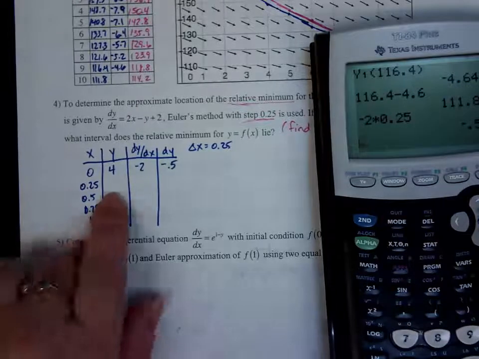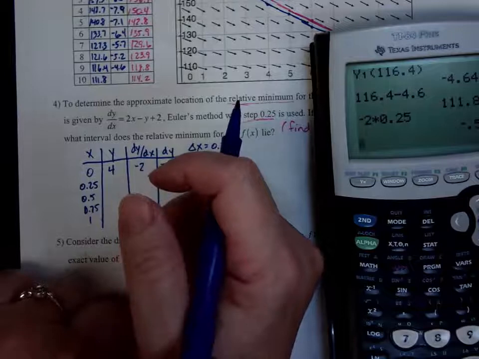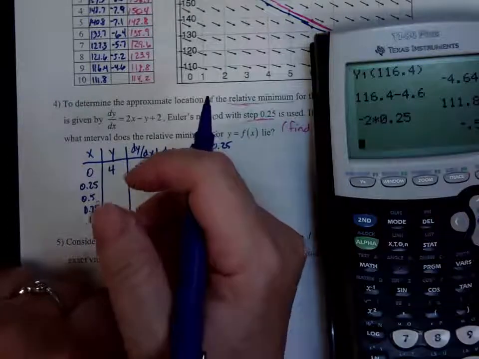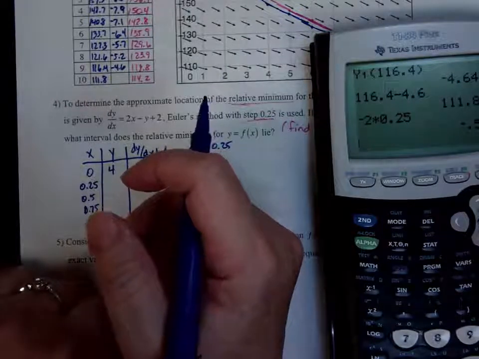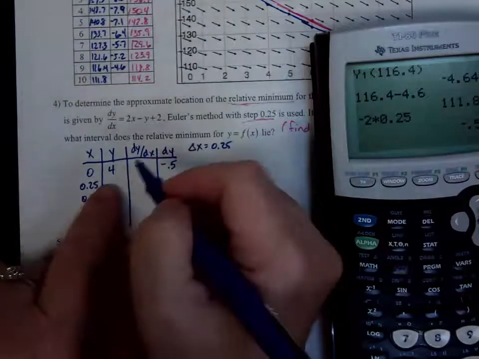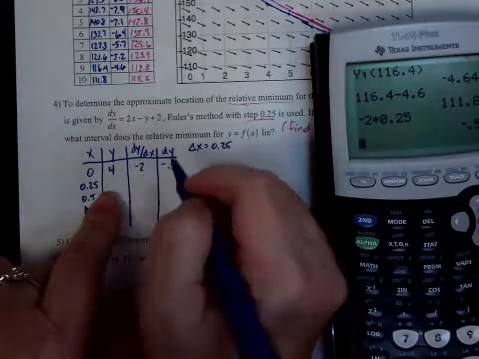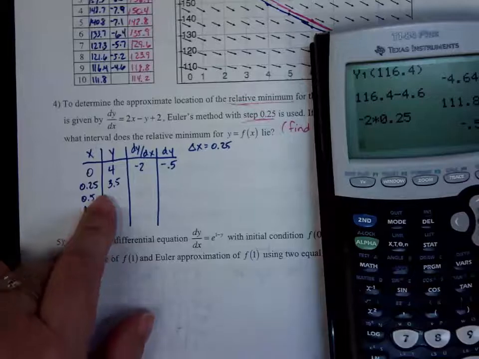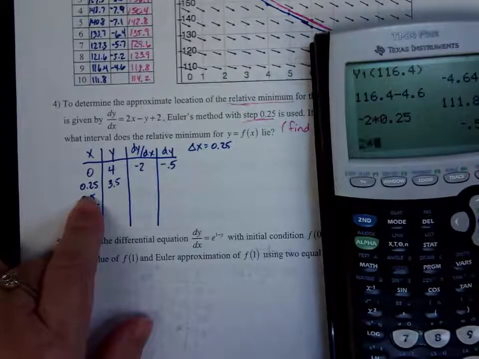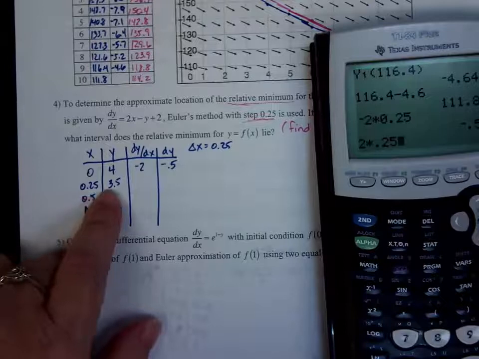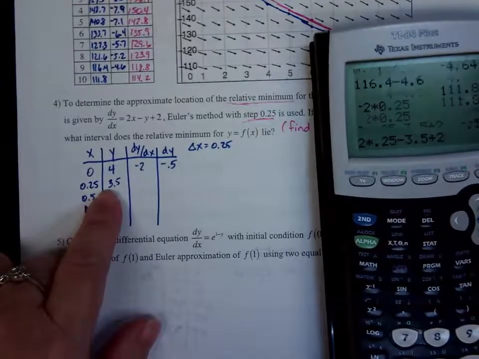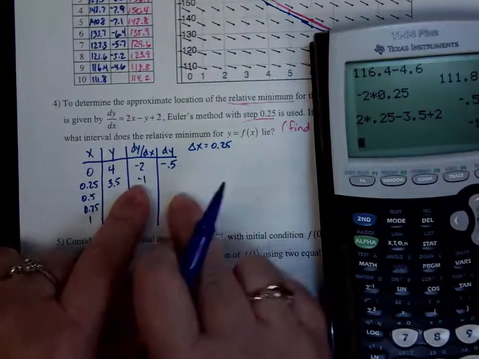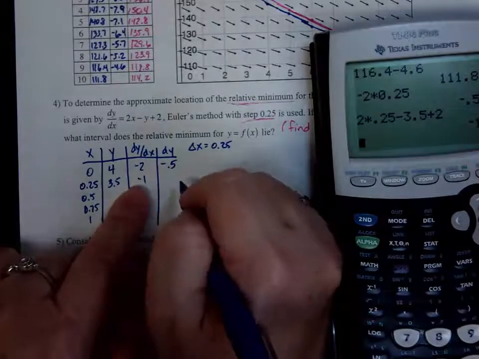What is my new y value? Question: for our x, are we always just going to go up to 1? I'm going as far as I need to. I may have to go farther. I don't know yet, but I just started going by 0.25s. What is my new y value? 3.5. Very good. Now it is 2 times x, 2 times 0.25, minus the y, plus 2. I get negative 1. So the dy column is this answer times 0.25, which is negative 0.25.